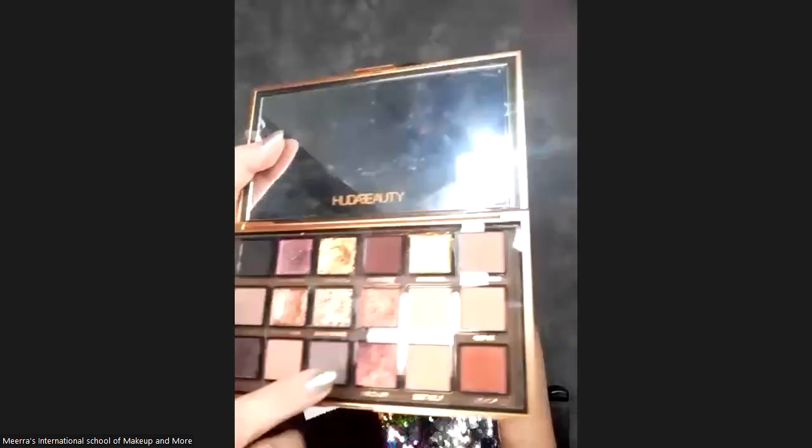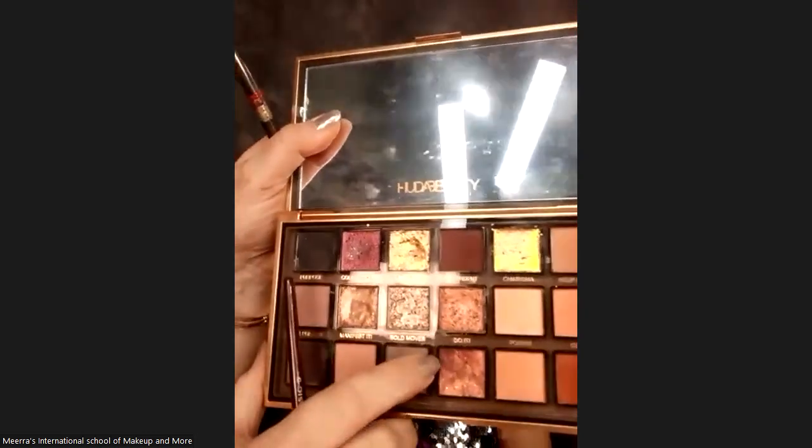In the corners, I'll again go with the darker color from the same Visionary. Like there are two shades over here. One is copper and one is dark. So I'm picking up the dark shade for the outer corners.